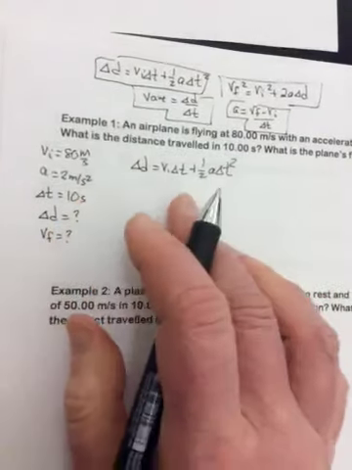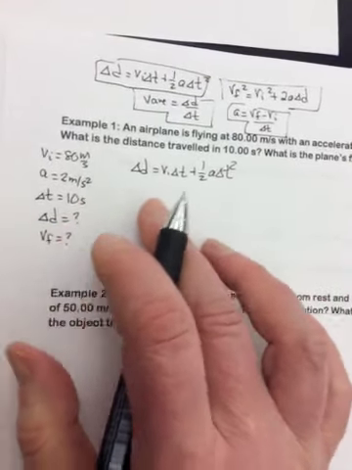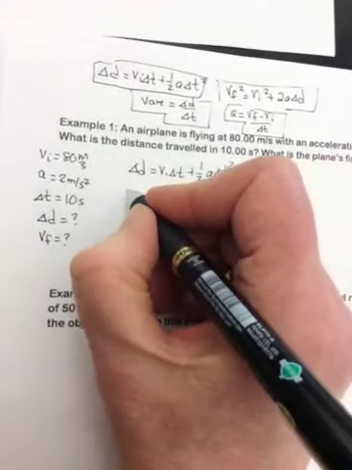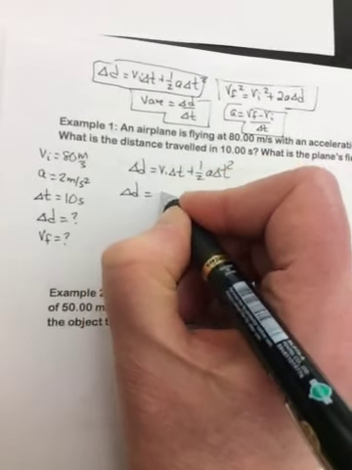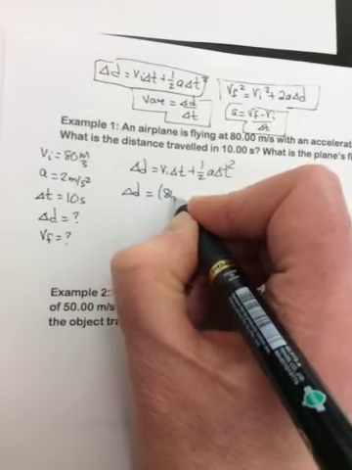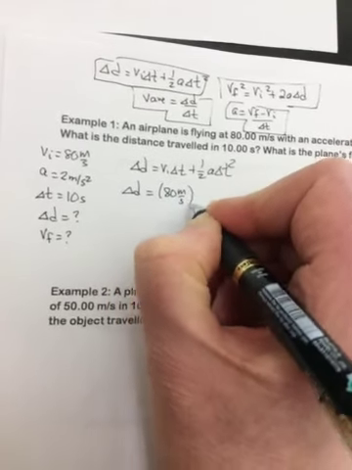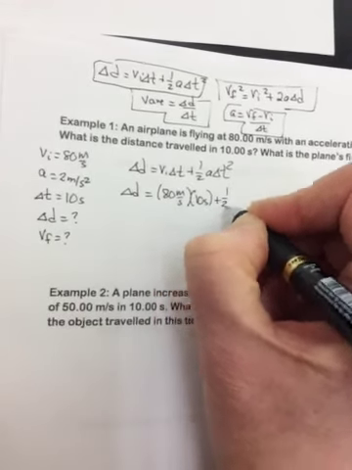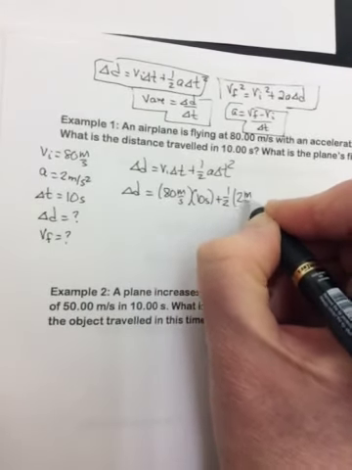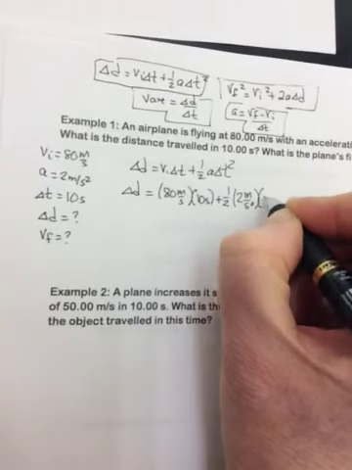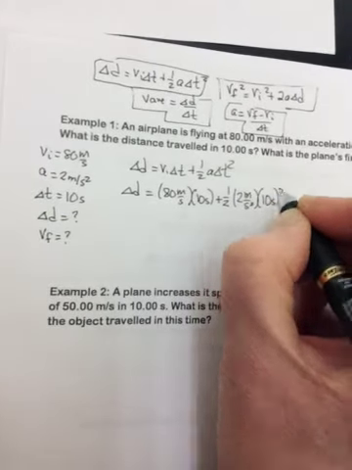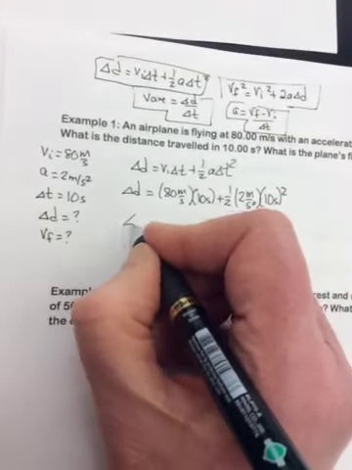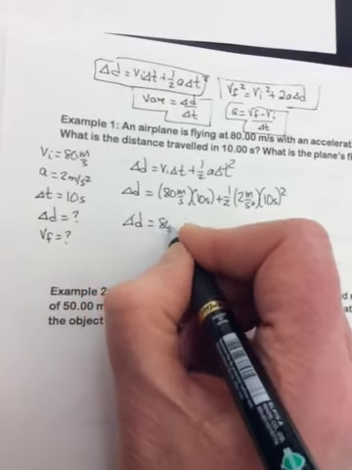And look how nice I was in the first example. I don't even have to rearrange it. So I'm looking for delta D, so I can just fill my numbers in. VI was 80 meters per second. Delta T is 10 seconds. Plus 1/2. 2 meters per second squared. 10 seconds squared. So 80 times 10 is 800.